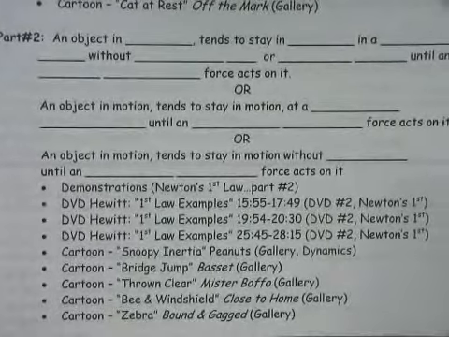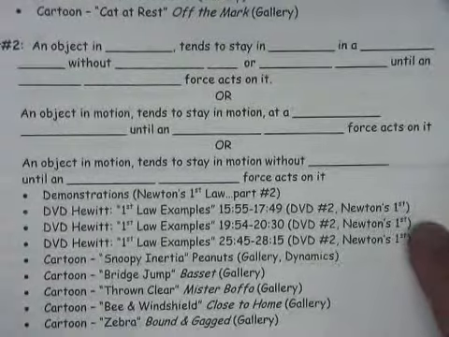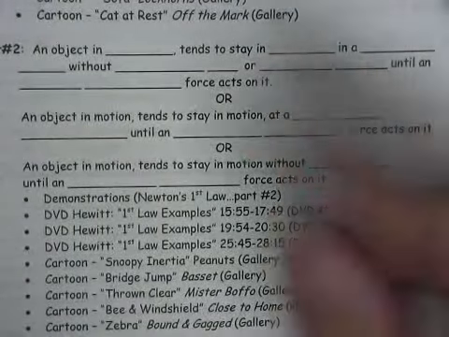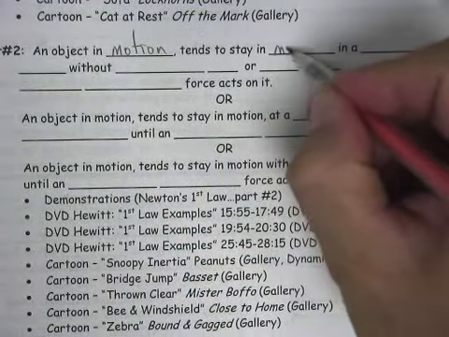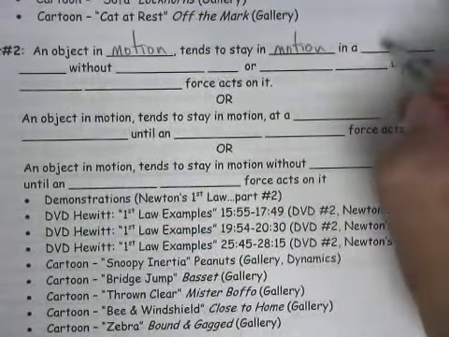All right, the next one, part 2. This is the second part of inertia. This would be an object in motion tends to stay in motion in a straight line.